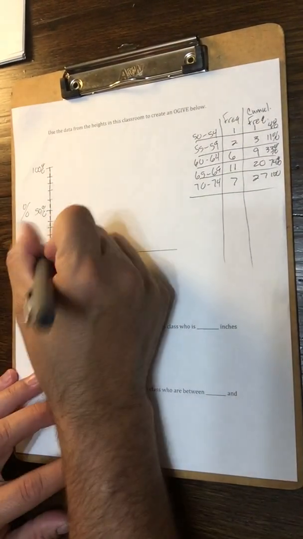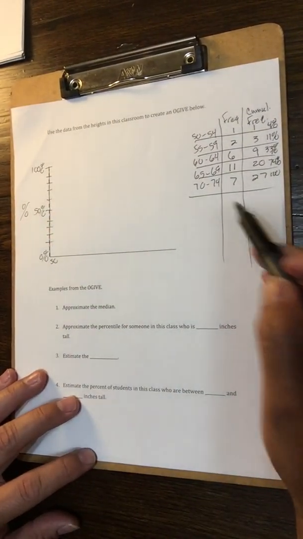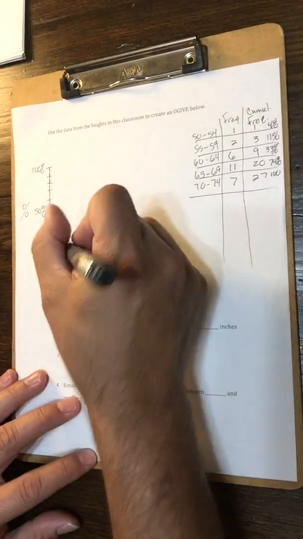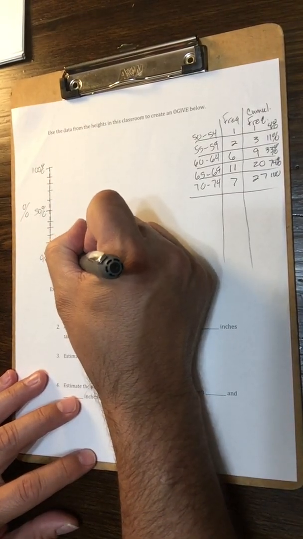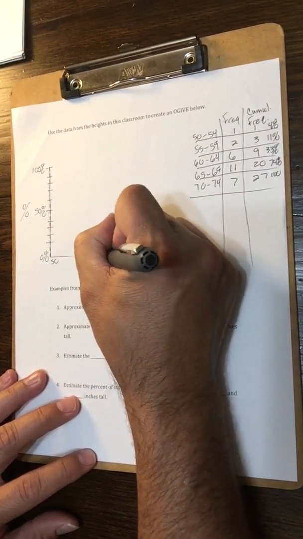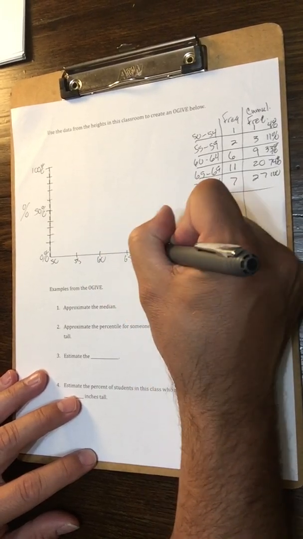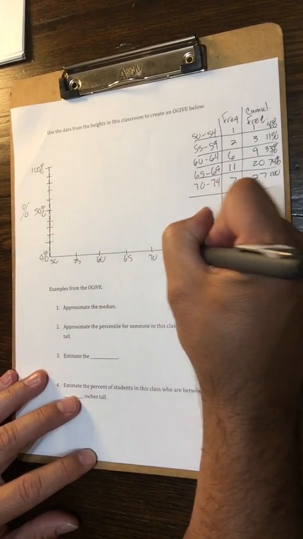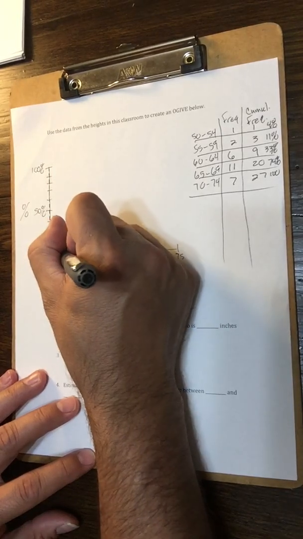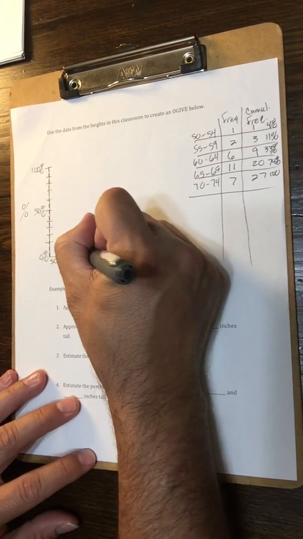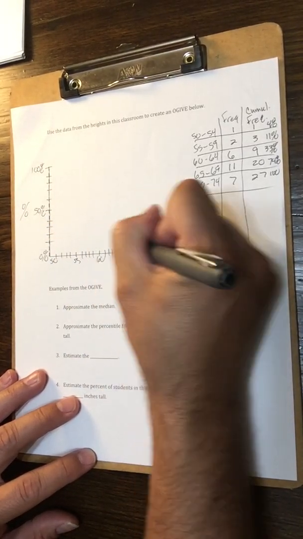And now this has to start it. We'll start it at 50, and it's going to go up to 75, right? Okay, so 50, 55, 60, 65, 70, 75. And I'm going to make a mark at each one of these. 4 marks in between each one.